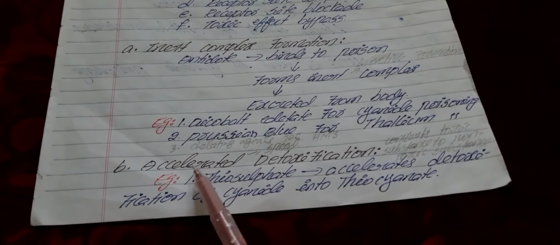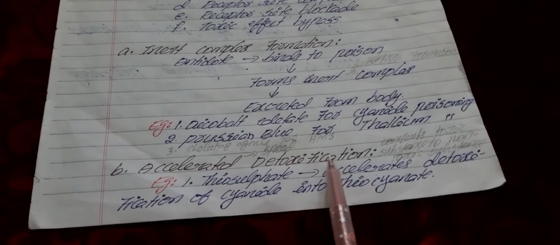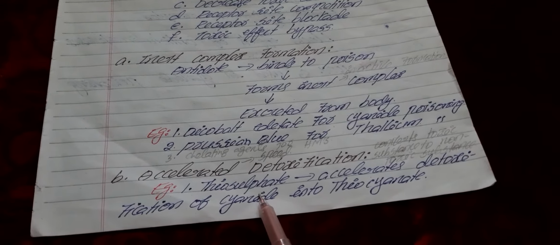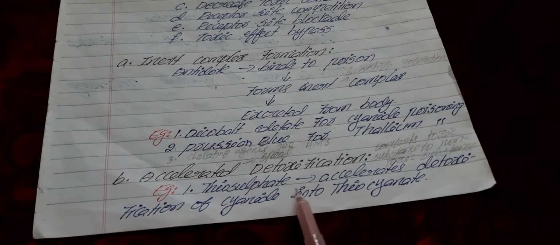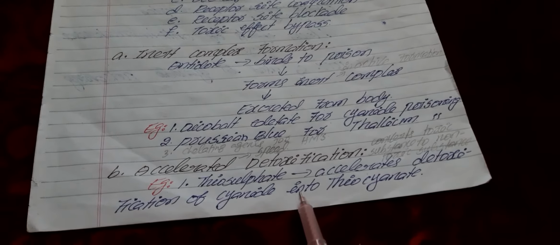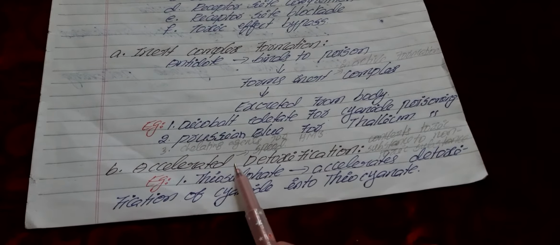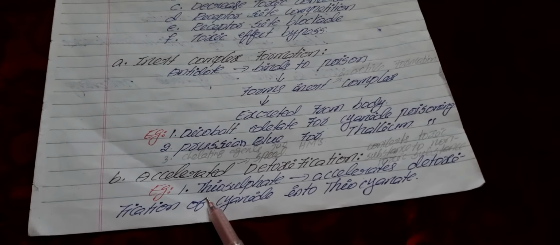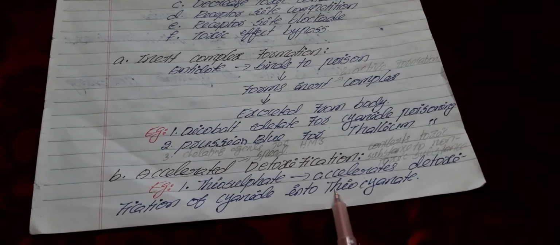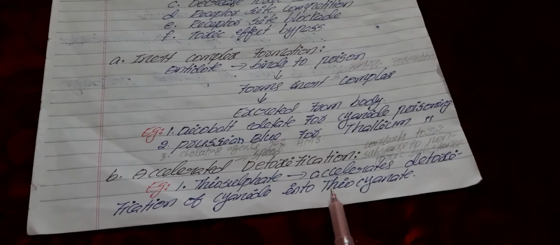Okay, the next one is accelerated detoxification. This means some antidotes will convert a toxic substance to a non-toxic substance. An example of this type is thiosulfate, which will convert the cyanide poison to a non-poison like thiocyanate.